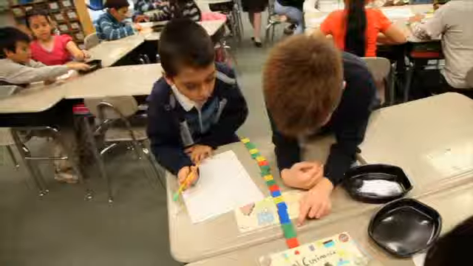Why are you guys starting with that one first? Because it's the easiest. It's the easiest one to start with? Mm-hmm. What do you think is going to happen with that perimeter? It's going to be really long.